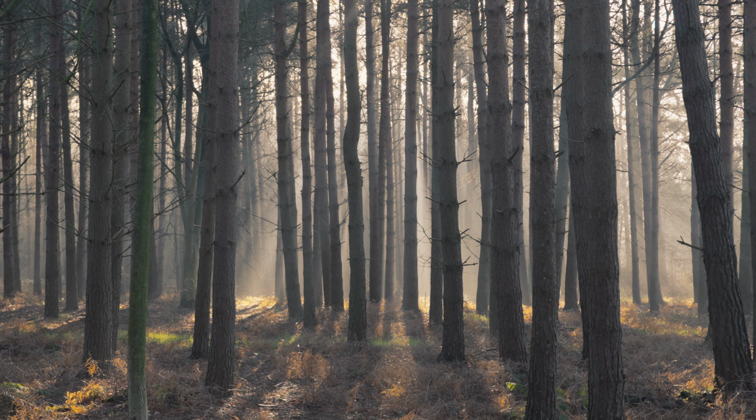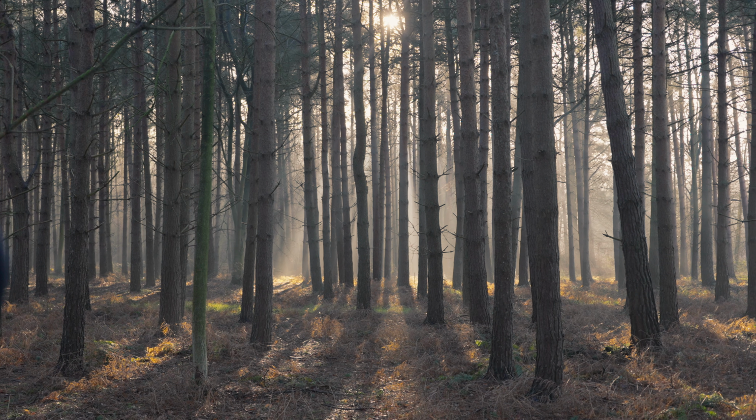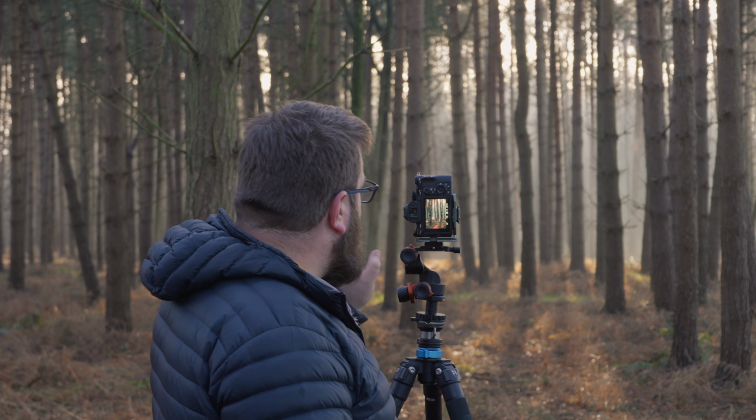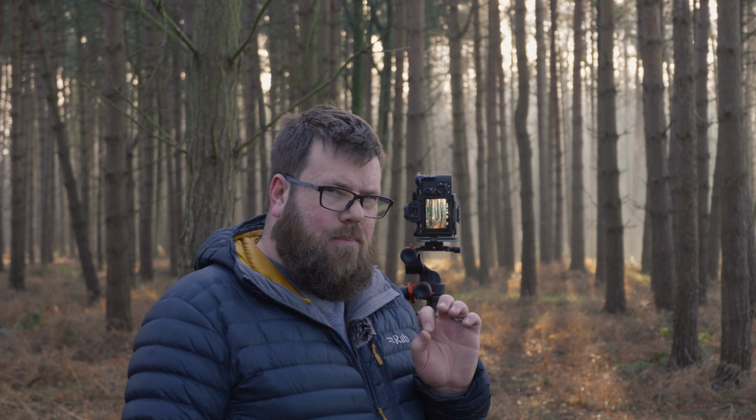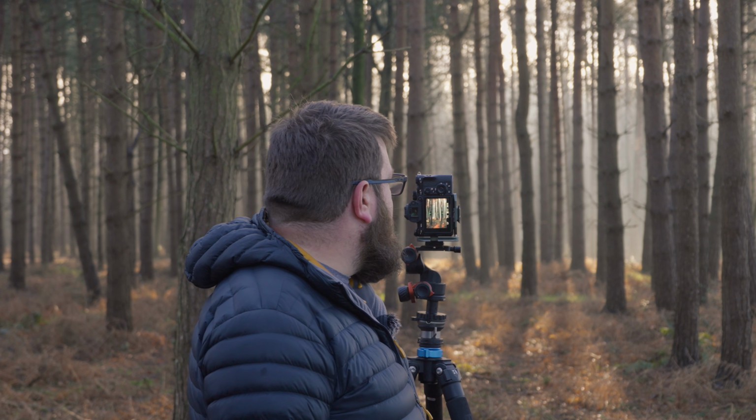So I've been very careful to make that really kind of the main subject of the scene. The way I've done that is just by moving left and right ever so slightly, just to give it enough separation. And I've got it just about right. Just adds a little extra element with that little kink in the tree.